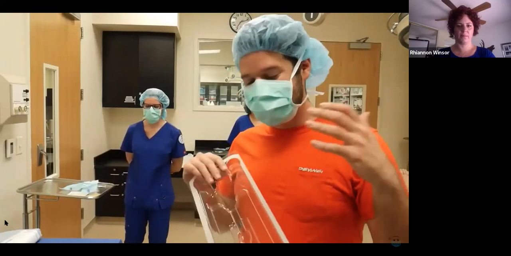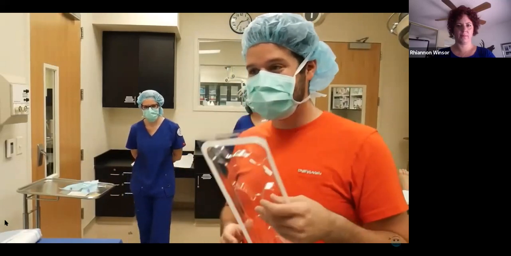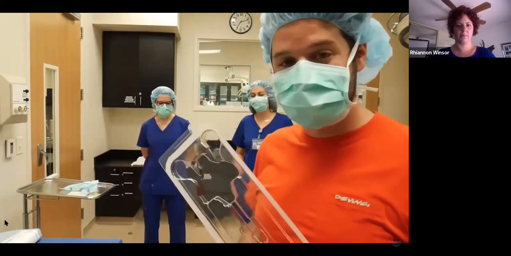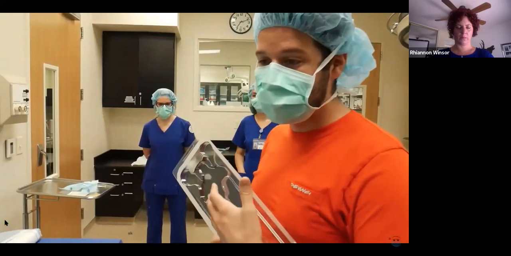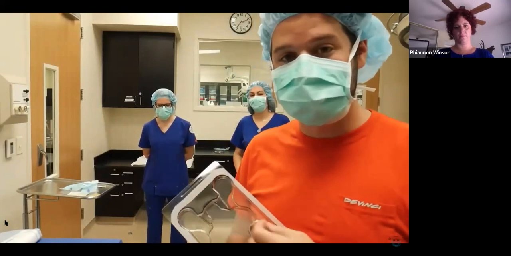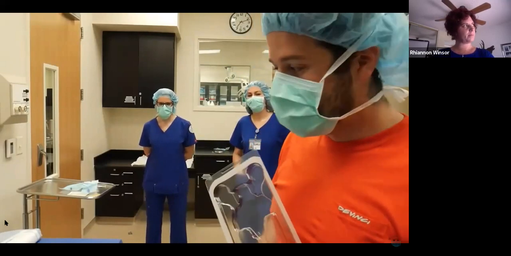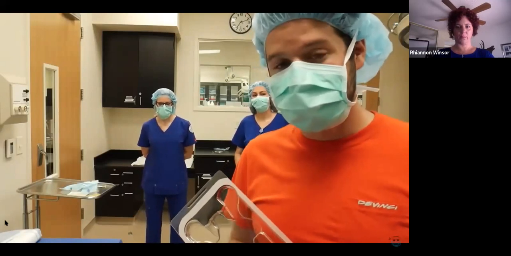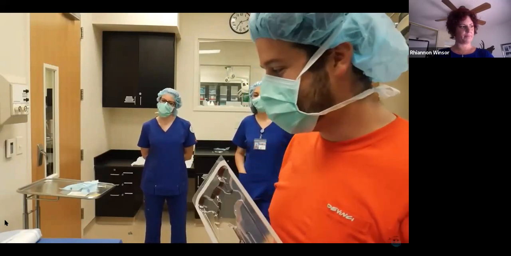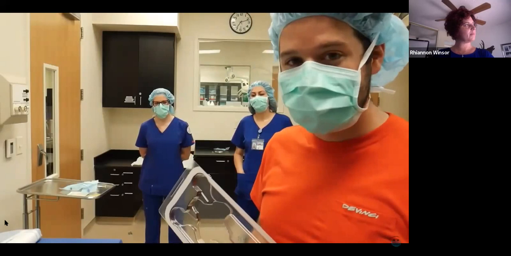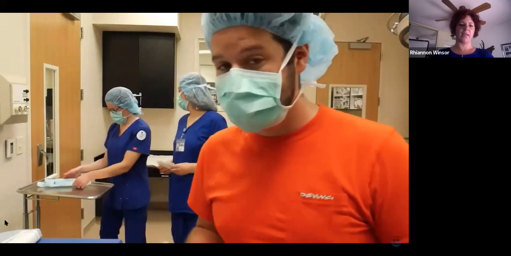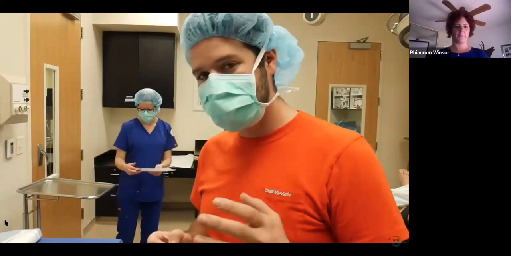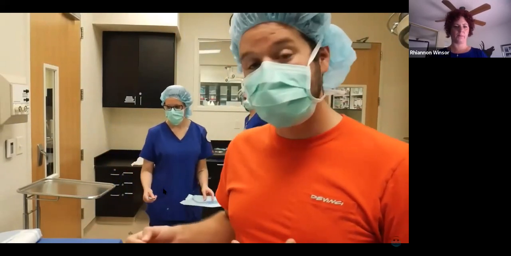Another way of getting around this, if you only have like 1 or 2 items that are difficult to open like this, you can just keep it off of the field, scrub in, and have your nurse open it to you so you can just grab it right out of the package. You don't always have that luxury though, so I'm telling you right now, it's not always 100% what the book says. So that's about it. Very, very short little video on opening up items onto the sterile field.